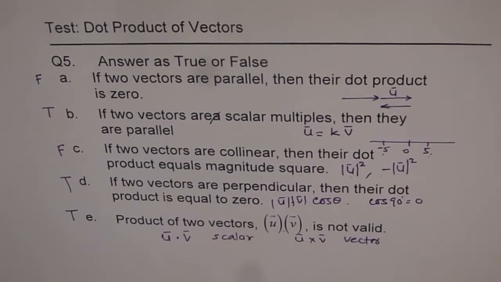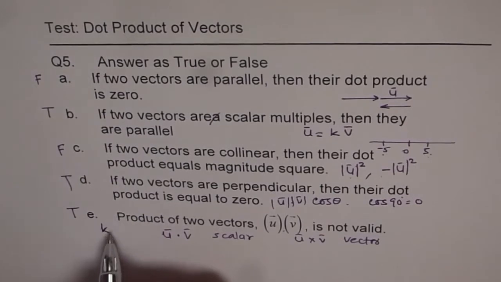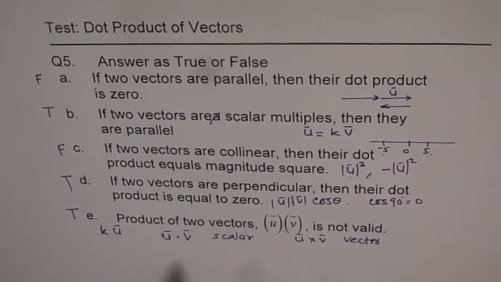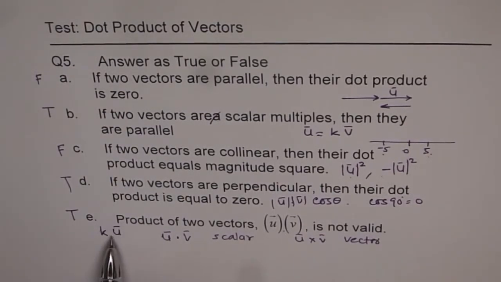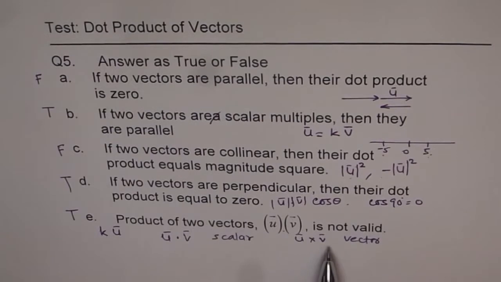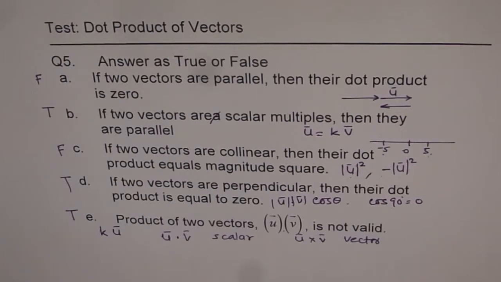When we talk about products of two vectors, it could be a scalar multiple, like k times vector u, or a dot product, which we also call scalar product, or a cross product, which yields a vector. So these are three ways you can multiply vectors, but you just can't multiply a vector with a vector straight away.